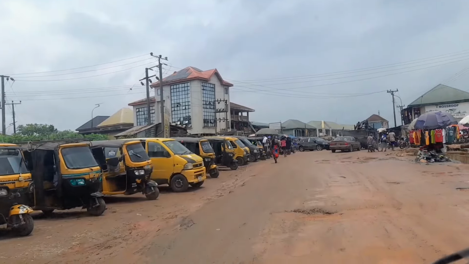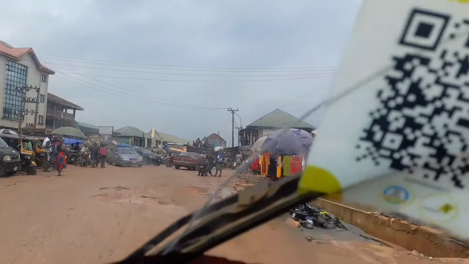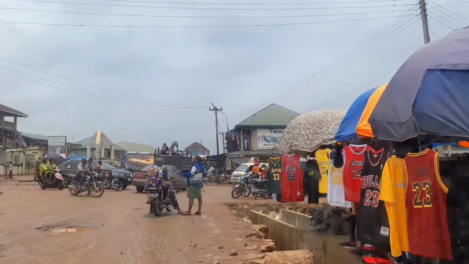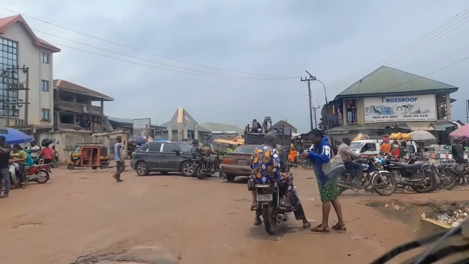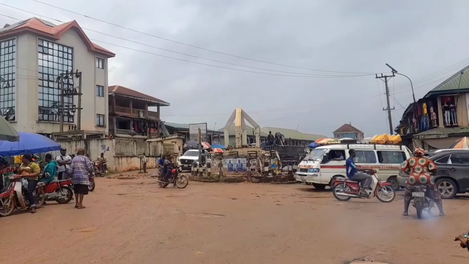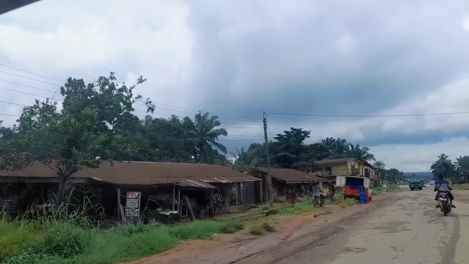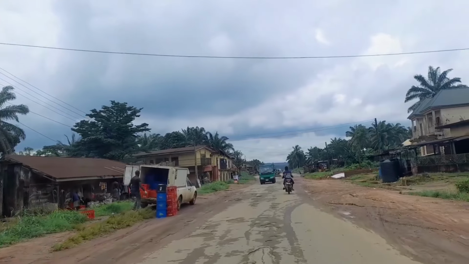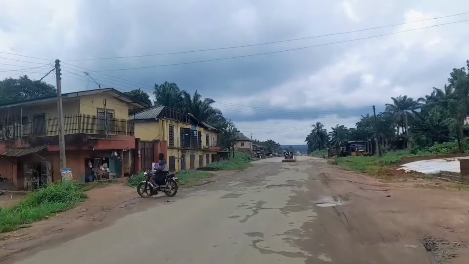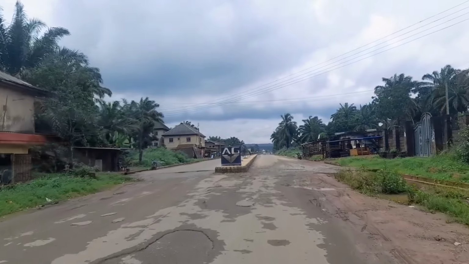From here you're going to see the Oga roundabout and what it looks like. One thing I don't like about that roundabout is that it's not being properly taken care of. It looks more like where they are dumping waste products. It's not looking clean at all, and I'm hoping that when the dualization of this road gets to that place, something will be done about the roundabout. From here you're going to see a clearer view of where the asphalted area and dualization currently end.